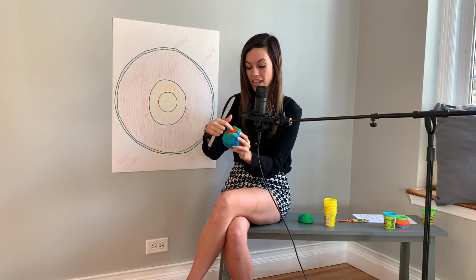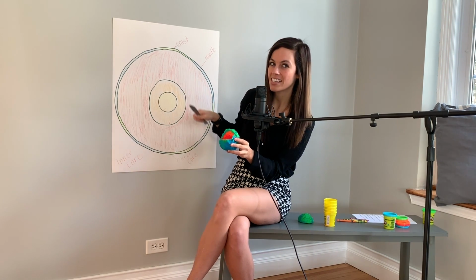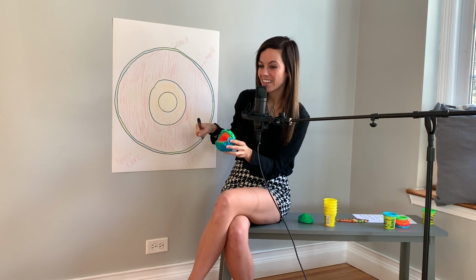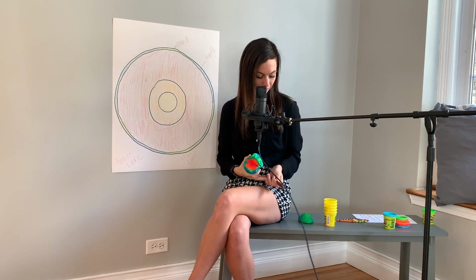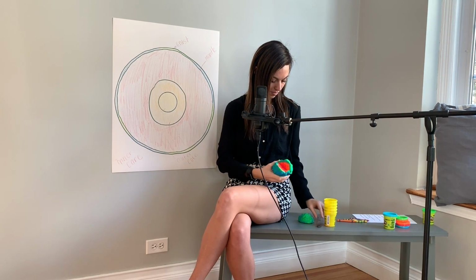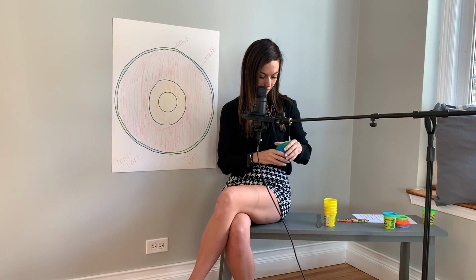And finally, the last layer is the one we haven't identified yet. Yes, it is the mantle. Very good. Put our earth back together.